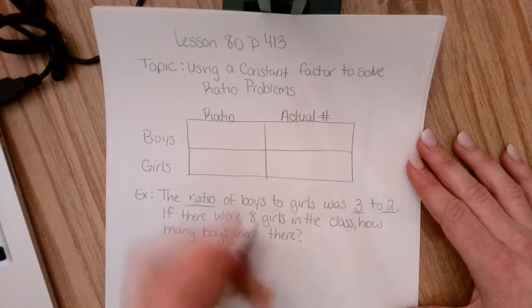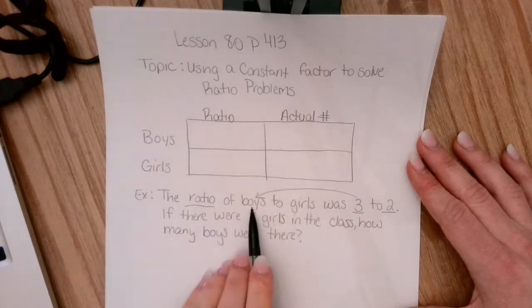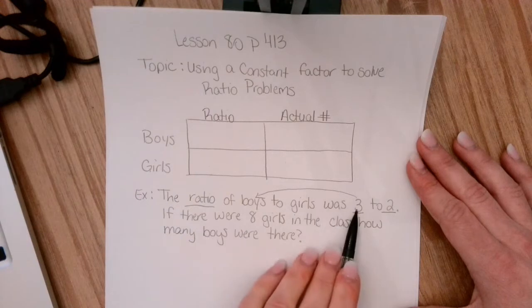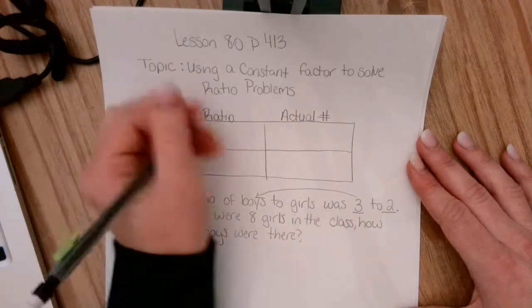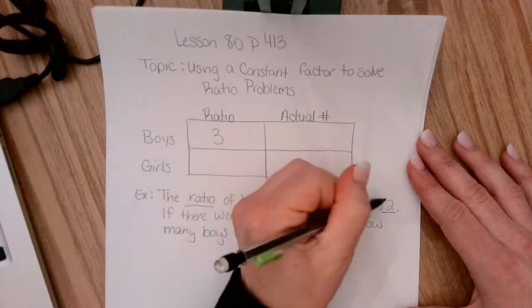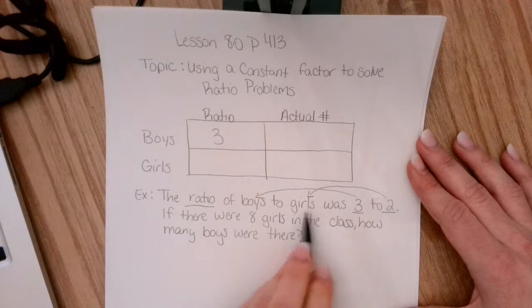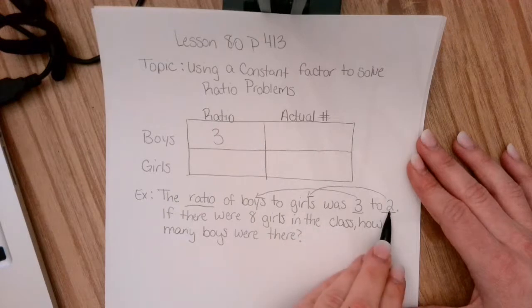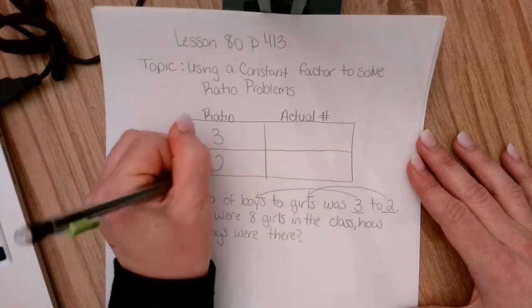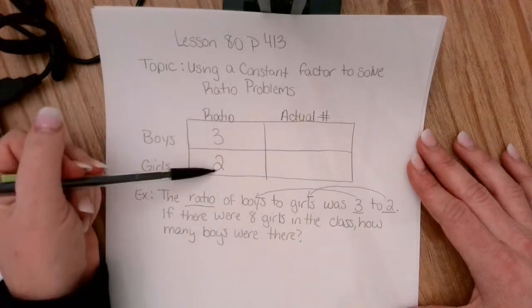So 3 represents the boys, because boys is mentioned first and 3 is the first number that is mentioned. So I'm going to put a 3 in that ratio box. And then 2 represents the girls, because girls is mentioned secondly, and 2 is the second number that is mentioned. So I'm going to put a 2 right there. And notice that I'm staying in the ratio column.